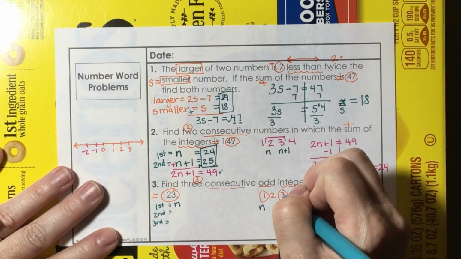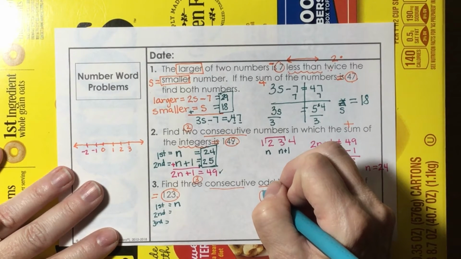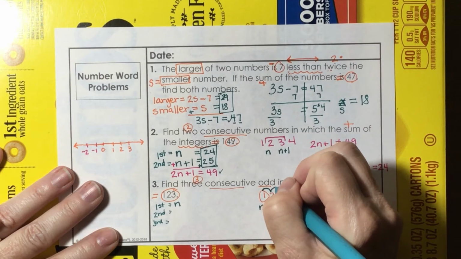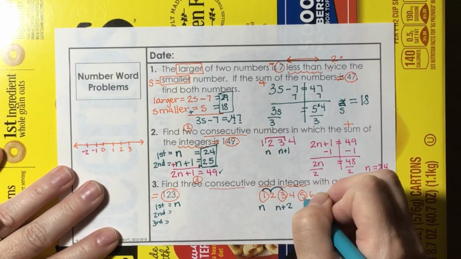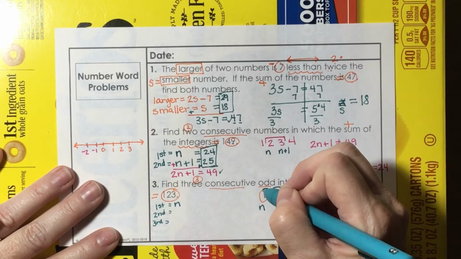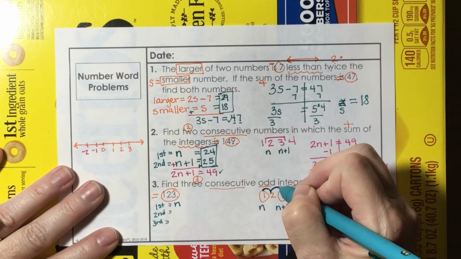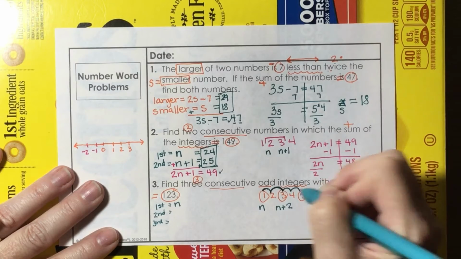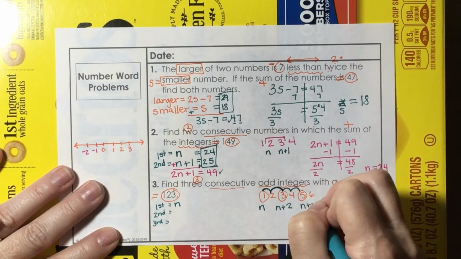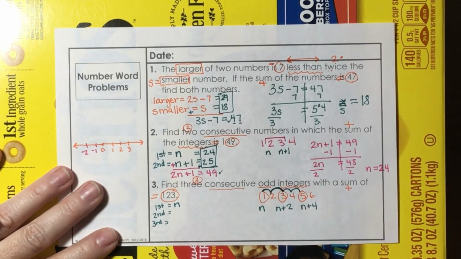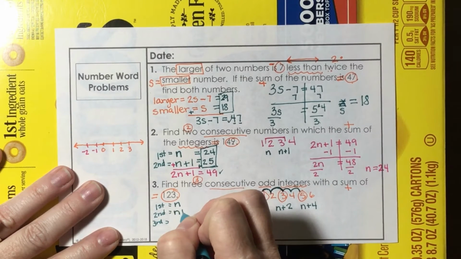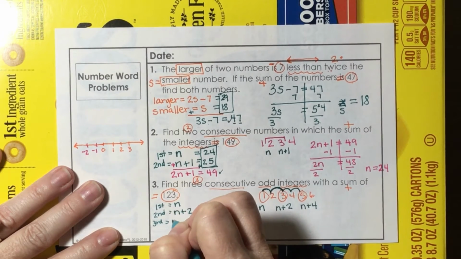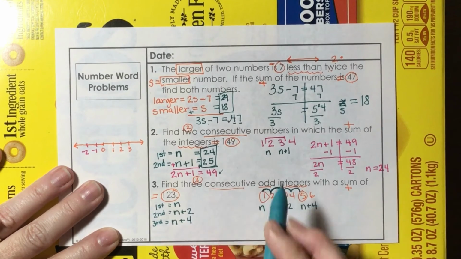So now to get to 3, I have to compare it. For an odd number, I'm going to go over 1, 2 places. So that's actually n plus 2. And to get to the third one, I have to go back to n and say that's n plus 1, 2, 3, 4. N plus 4. And this will be the same for any consecutive odd number. So here we'll say n plus 2 for the second number and n plus 4 for the third.